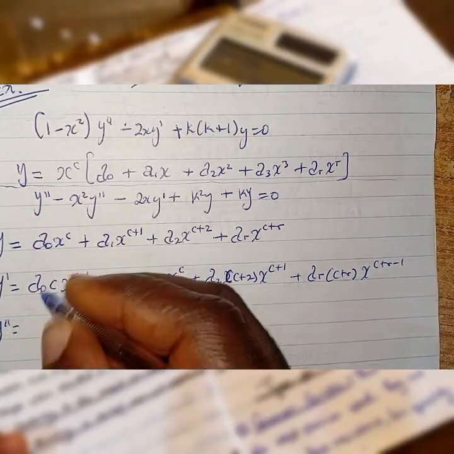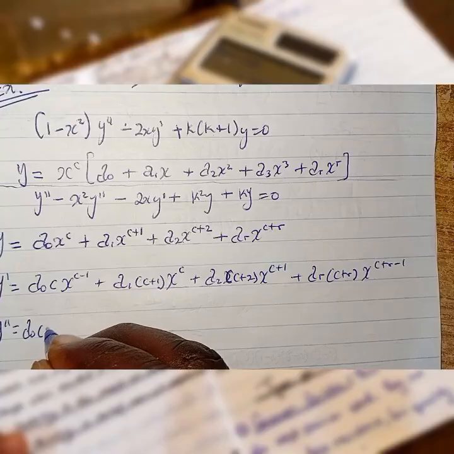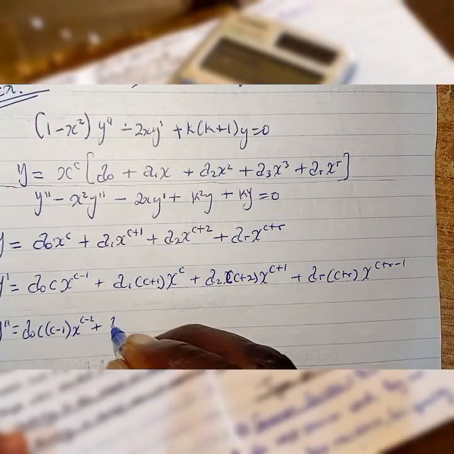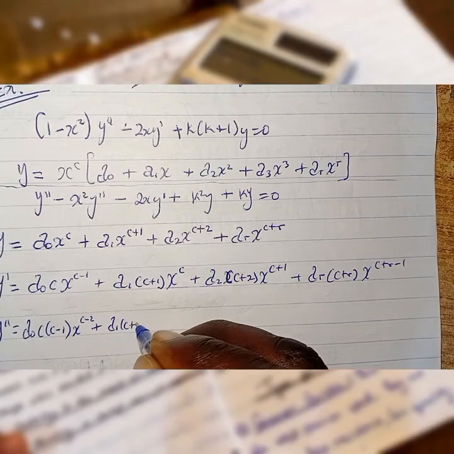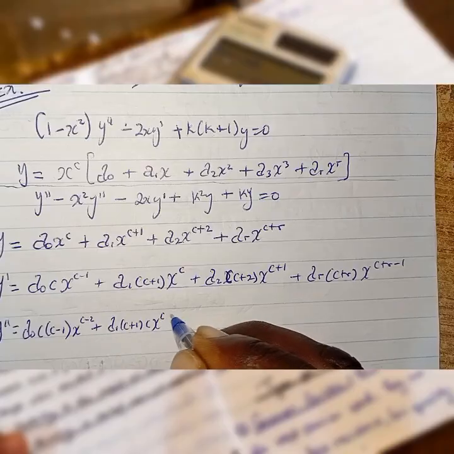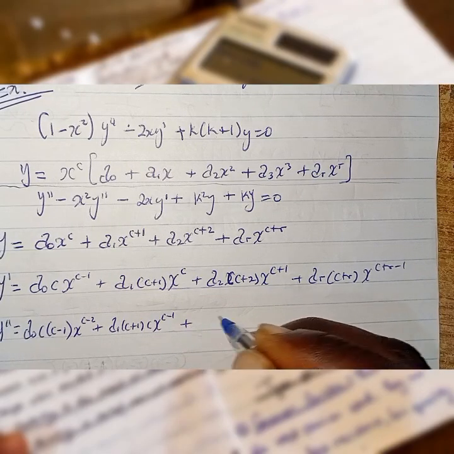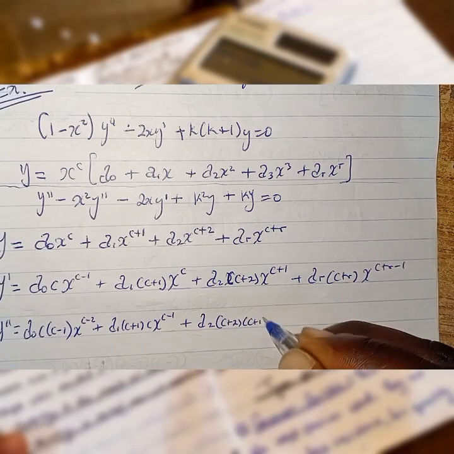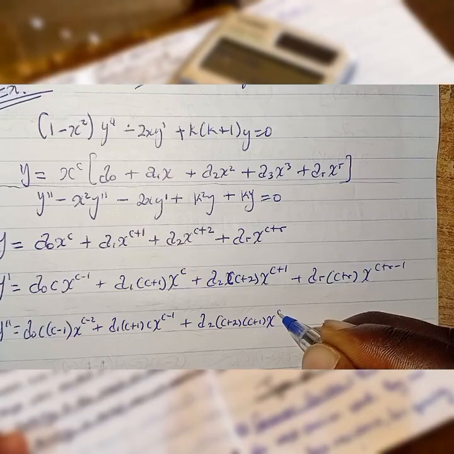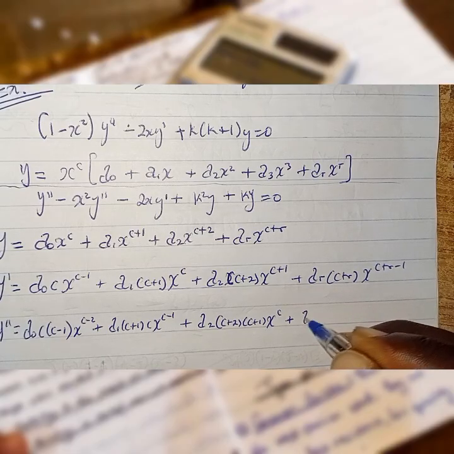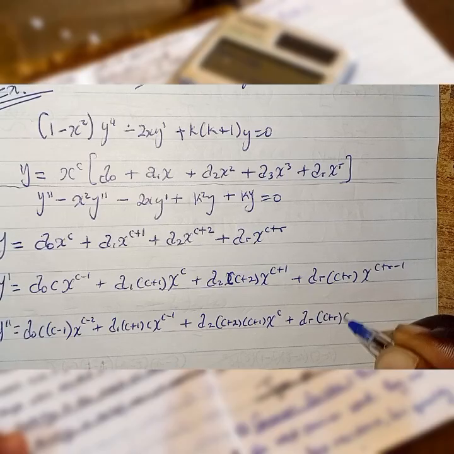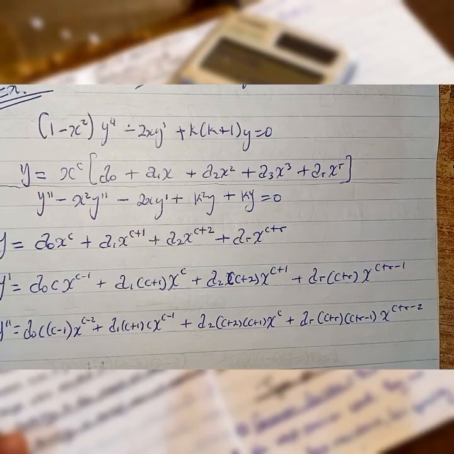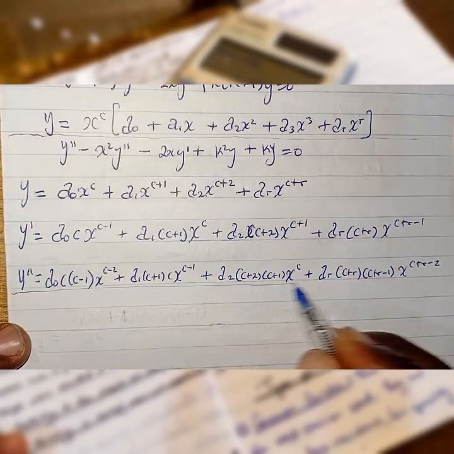Y prime prime, again to redifferentiate this, we have a0 c (c minus 1) x raised to power c minus 2 plus a1 (c plus 1) c x raised to power c minus 1 plus a2 (c plus 2)(c plus 1) x raised to power c plus ar (c plus r)(c plus r minus 1) x raised to power c plus r minus 2. So that is the first thing to do.